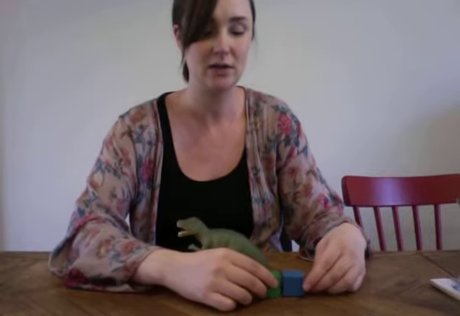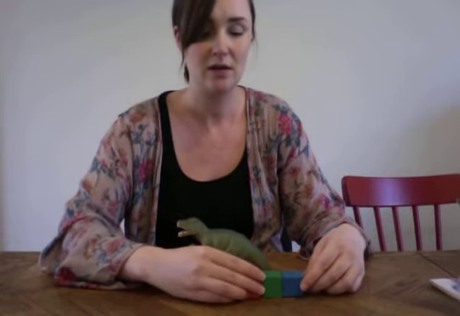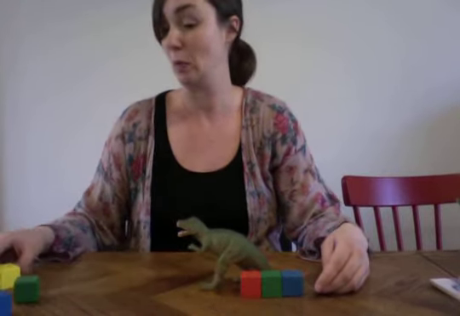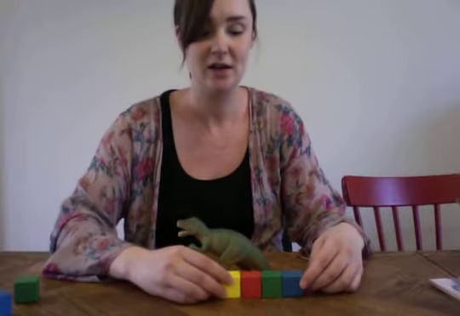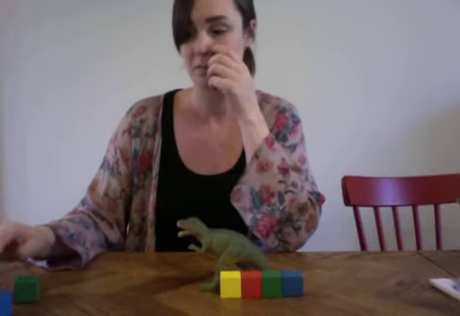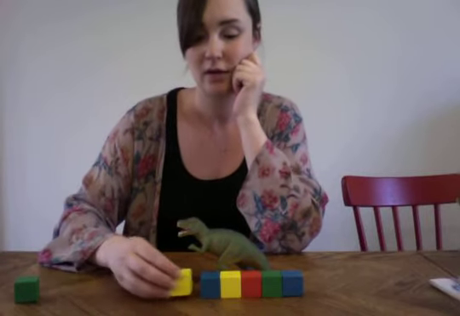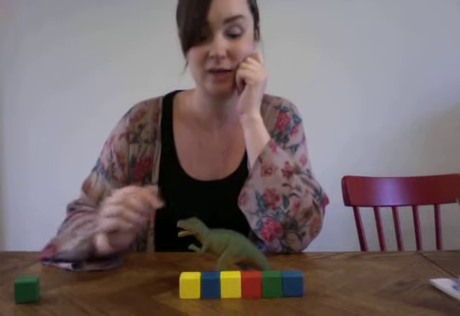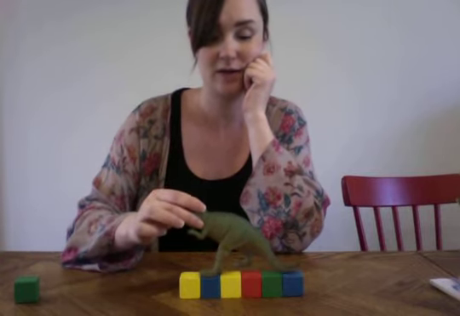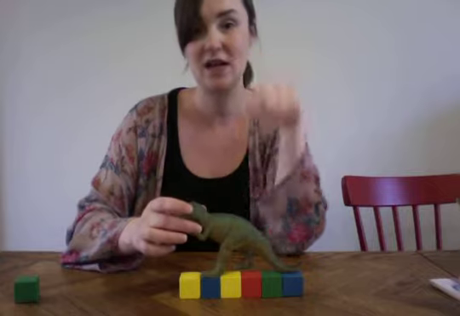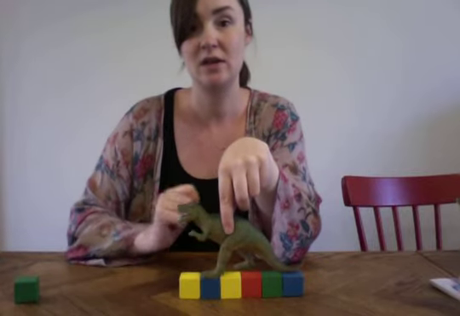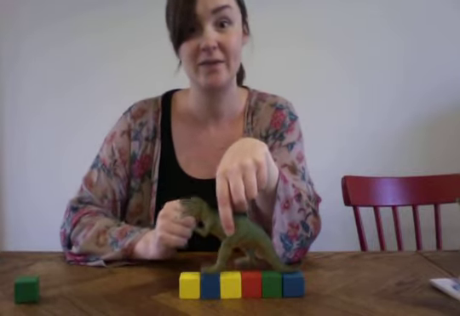He's 1, 2, 3, whoops, 4, 5. Ooh, that looks just about right. He's 6 blocks long if you measure his whole body from the tip of his tail to the tip of his nose. 6 blocks long.